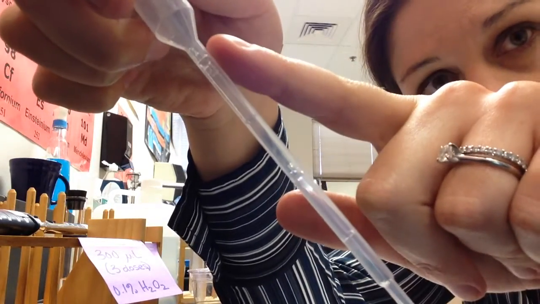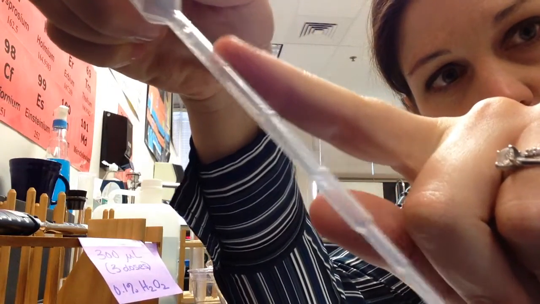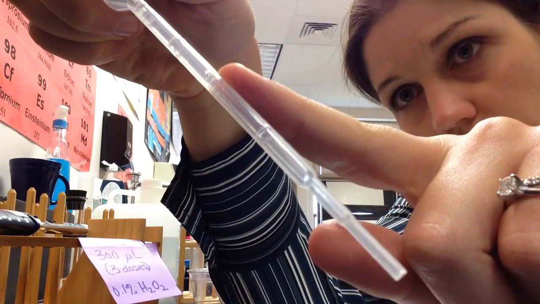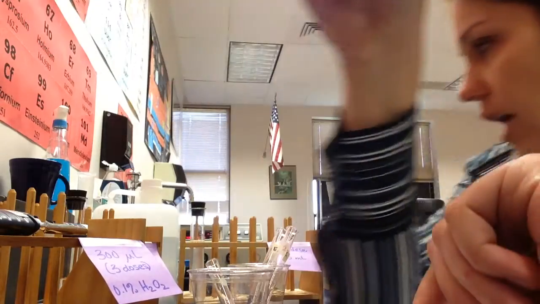So there's no measurements up here in the bulb. So you're going to fill it up first to the 1, and then the second time to the 0.5 in order to get your 1.5 mils, and then you'll put that in your enzyme container.